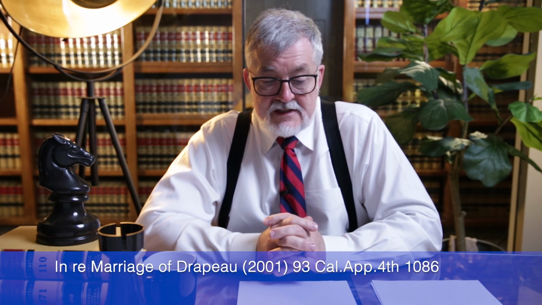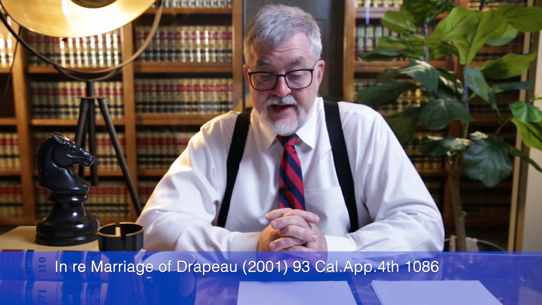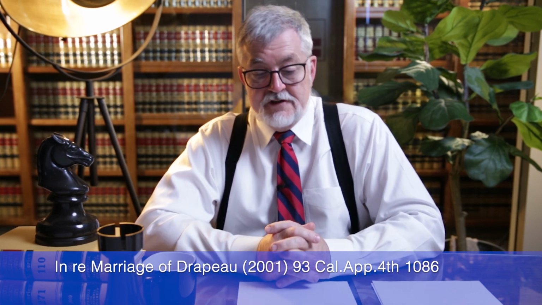You can also include this when you use the income analysis to determine the marital standard of living. In one case, Marriage of Drapeau, 2001, 93 Cal App 1086, the court made an interesting ruling about the term marital standard of living. The family in question spent very frugally and actually lived considerably below their means while investing a significant portion of the income.